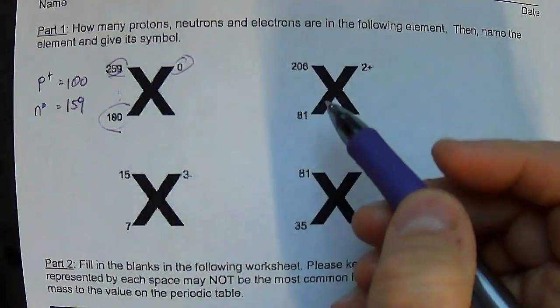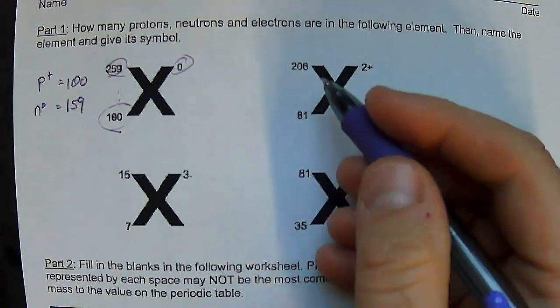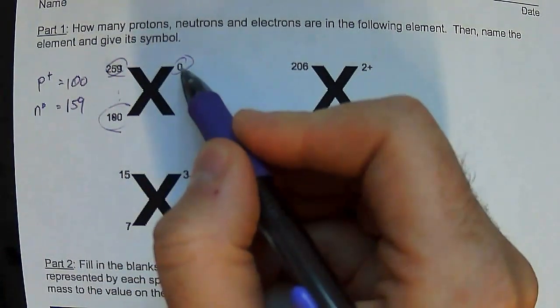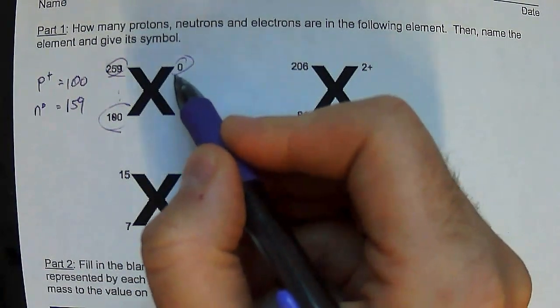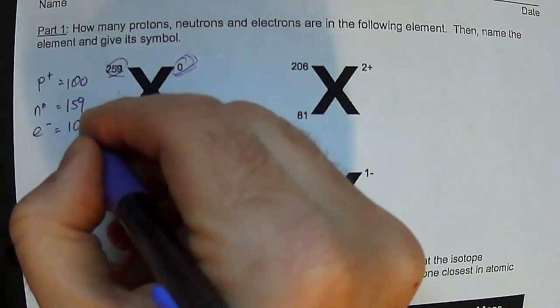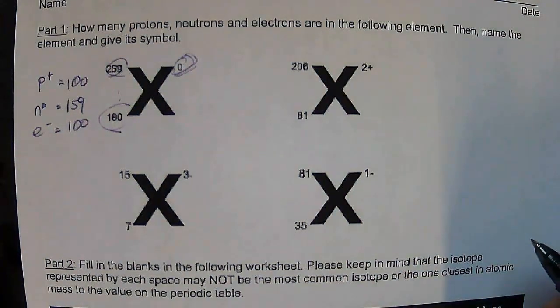And then this gives us the number of electrons, but we have to compare. We're going to compare the number of protons to the number of electrons so that we get 0. And that comparison would mean that there's 100 electrons.